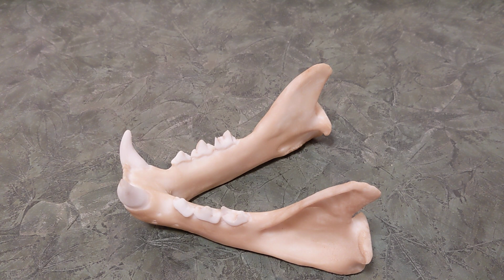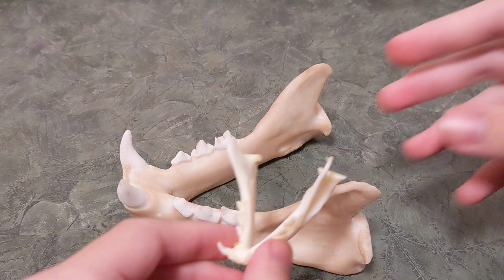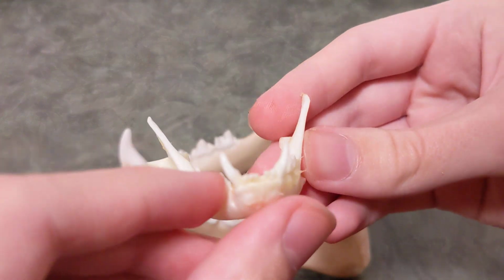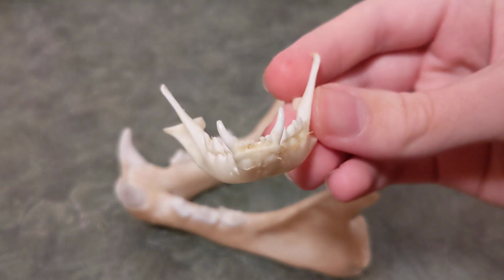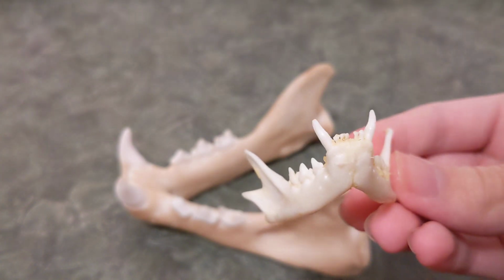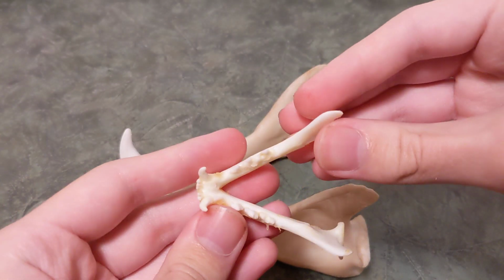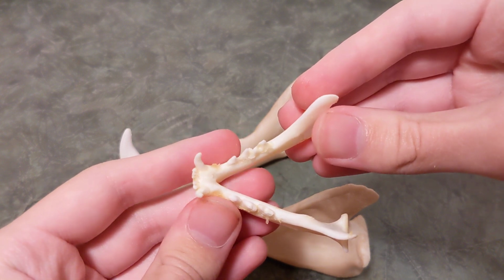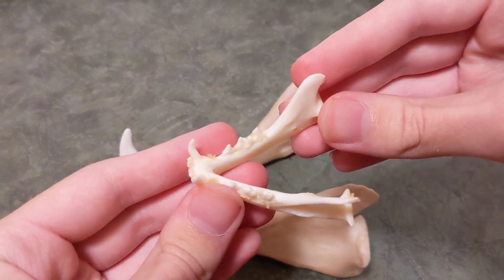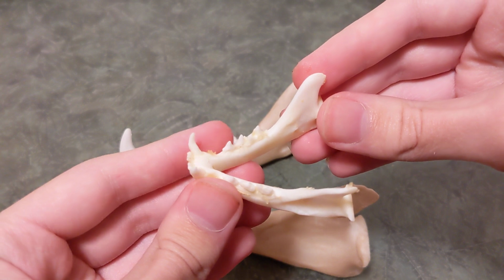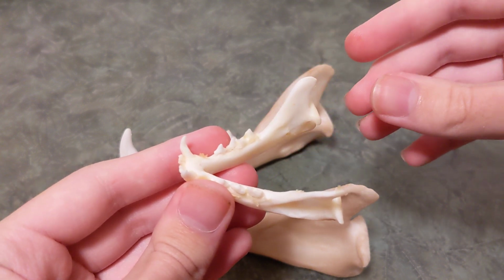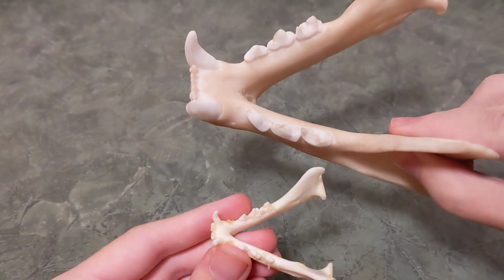But if we take a look at the bottom jaw, here's the domestic cat bottom jaw, I think it's only missing one tooth. Yeah, just one, and just one incisor. Then all of the rest of the teeth are here on the bottom jaw. The top jaw is missing some premolars and an incisor.